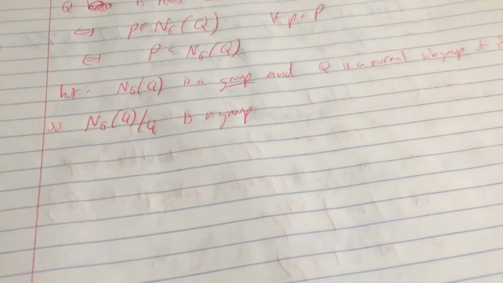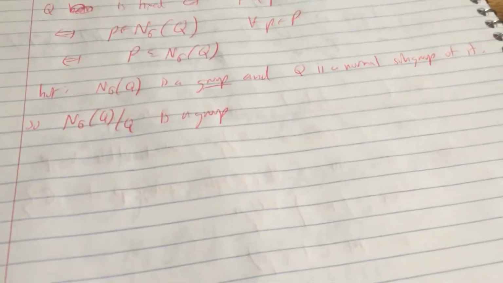That's clear. By definition, the normalizer is the group that makes Q a normal subgroup. So if I take the normalizer of Q mod Q, this is also a group, because the quotient by a normal subgroup admits a group structure. That's the key point. So this thing is a group, and the order of this group is not divisible by p.